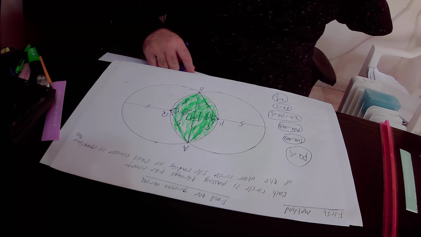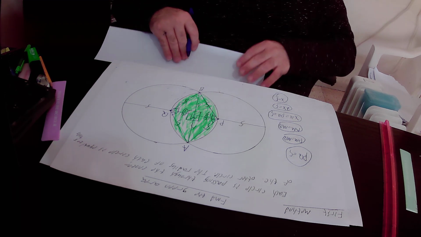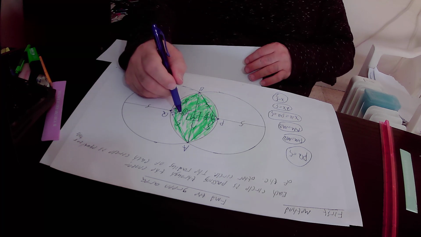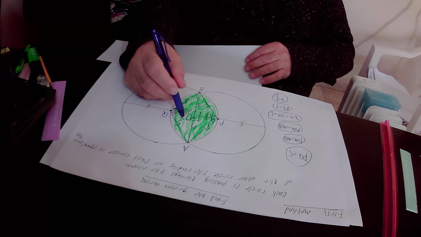And then we will focus on the right triangle, triangle AMQ.